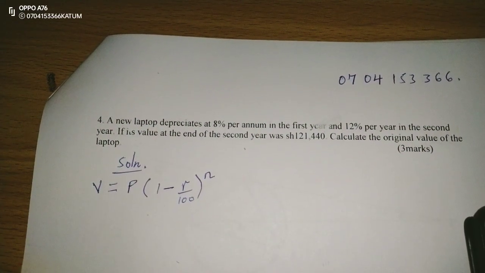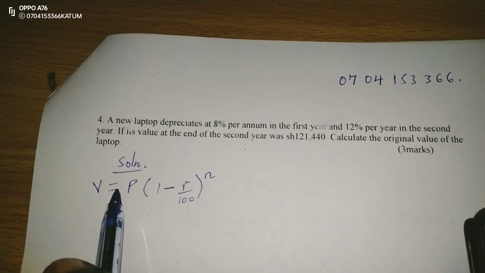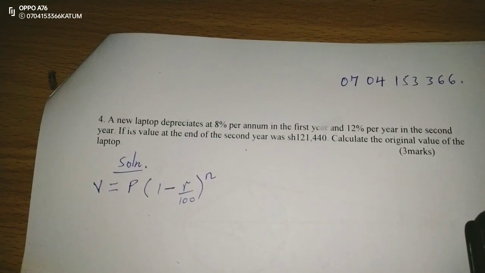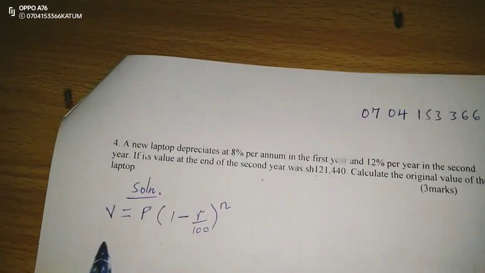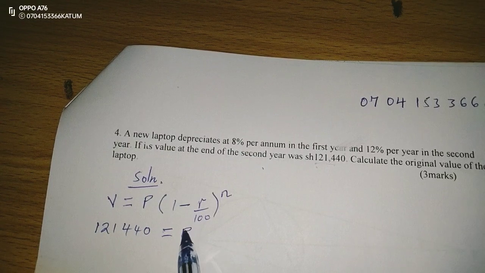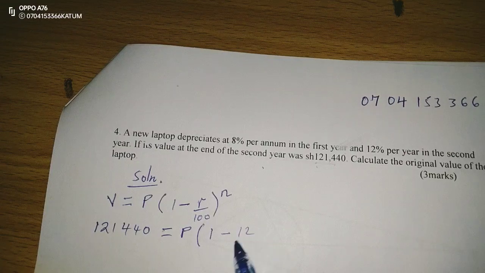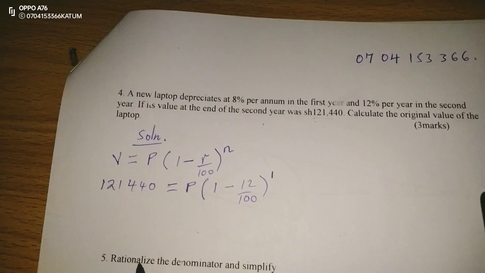So because the rate is not uniform, we're not going to deal with the 2 years at a go. What we're going to do is to handle the second case independently, the second year first, then we go to the first year. If for the second year the final value equals P, because we don't know the value it was, times 1 minus the rate, which was 12 out of 100, raised to 1 year. This is exactly during the second year.